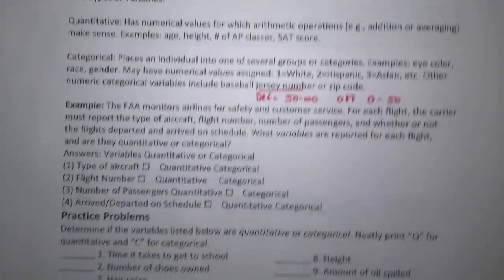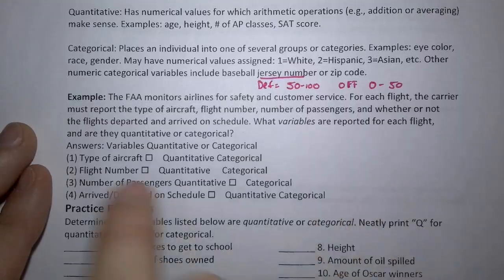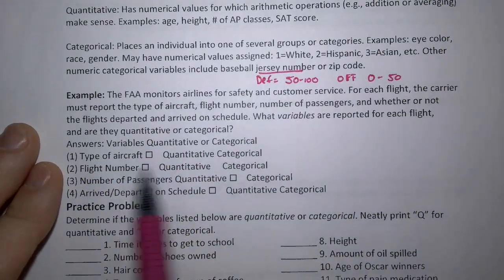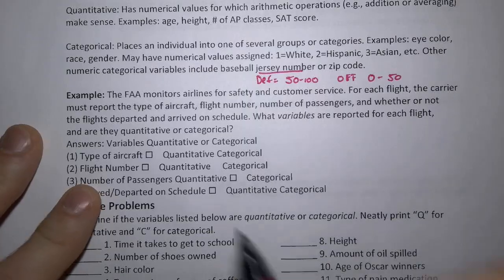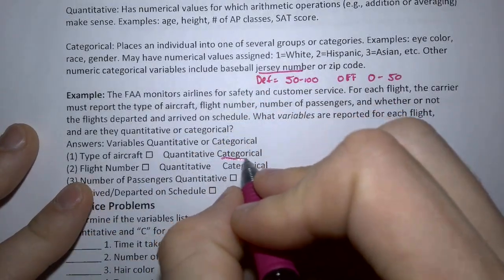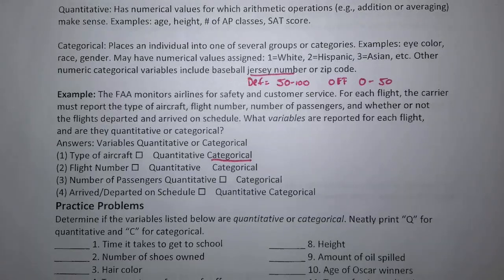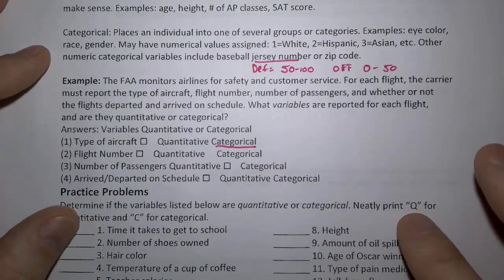Okay, let's do a few of these. We're just going to mark whether or not they are quantitative or categorical. The type of aircraft. Well, the type of aircraft is a category. You can have a jet airplane, you can have a propeller airplane, or you can have the water airplanes. I don't know what those are called.